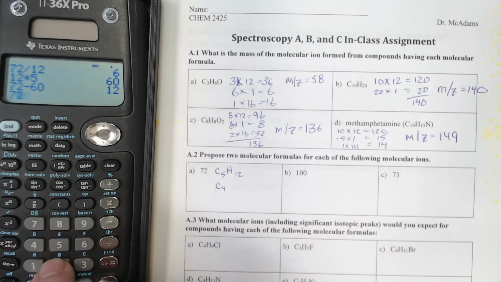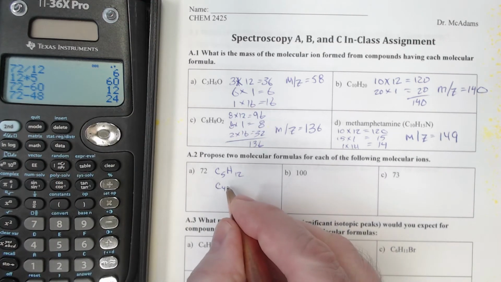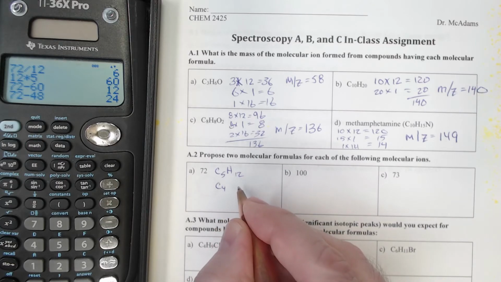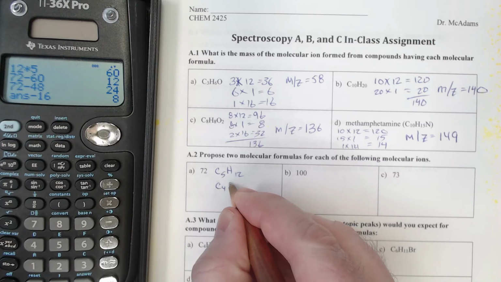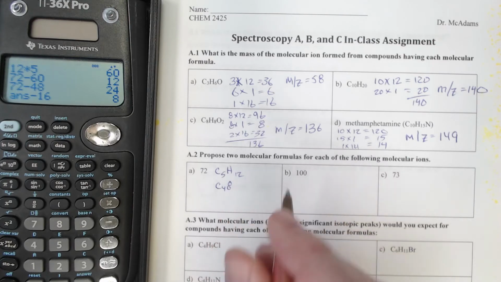We'll do 72 minus 48, and that gives us 24. We can't put 24 hydrogens on 4 carbons. That's just not going to work. But we could put an oxygen in there, and oxygen is 16. So I'm going to subtract 16, and that gives us 8. So we could have a molecule C4H8.